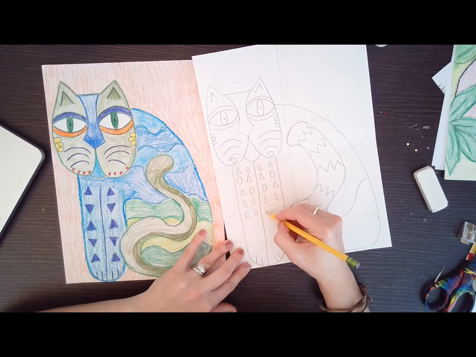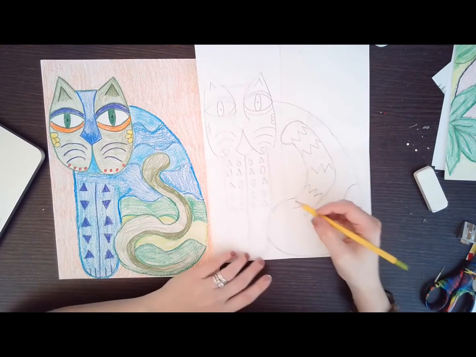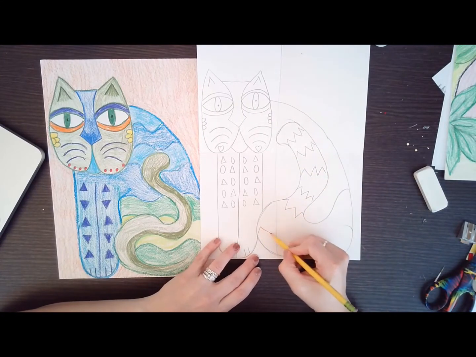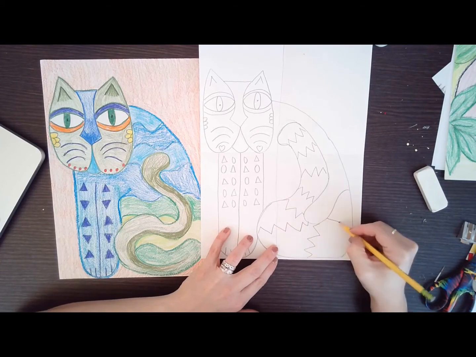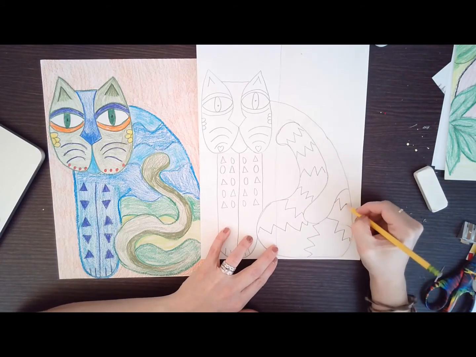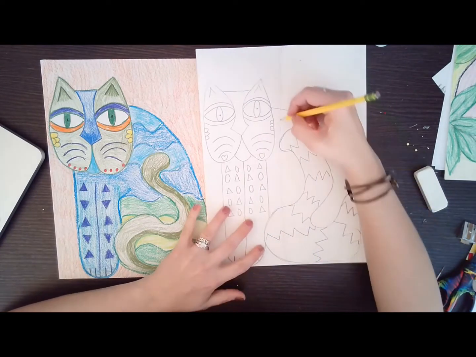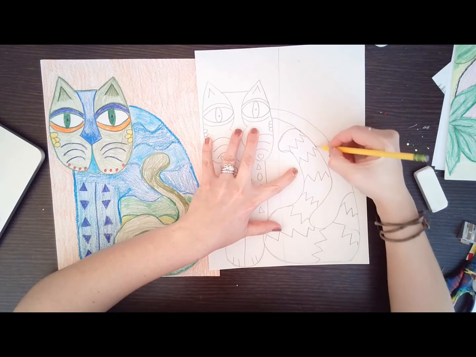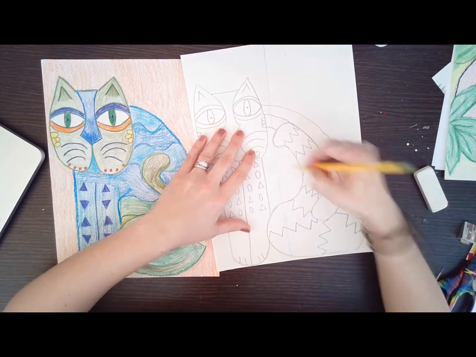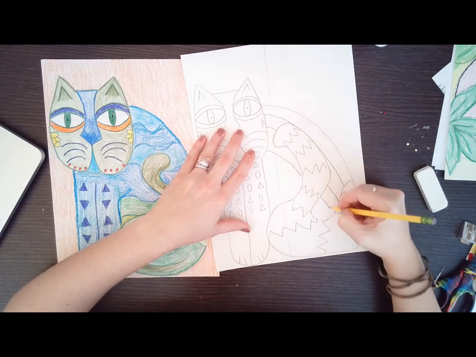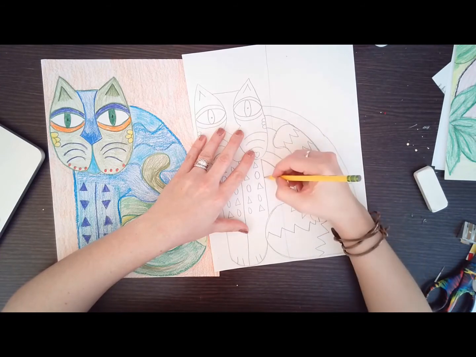I wanted to add some detail to the legs because that's in the front of the cat. And then I'm going to continue these zigzags over here. And if you want to, you can trace with a marker. You don't have to though. I'm going to make these lines come down like this. And as soon as you're finished drawing, you get to start choosing your colors.